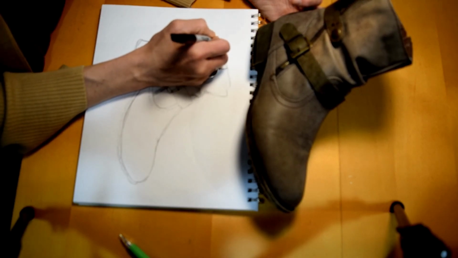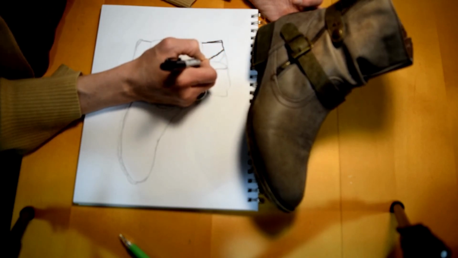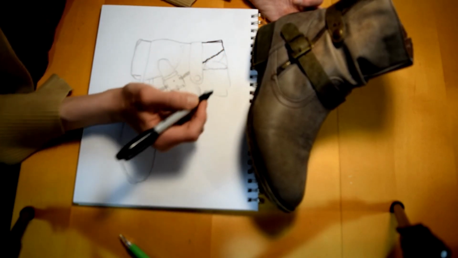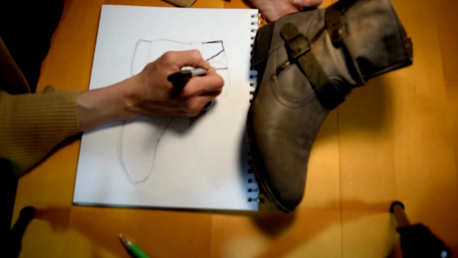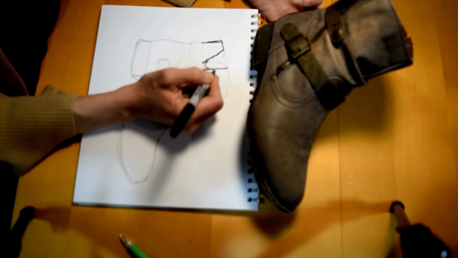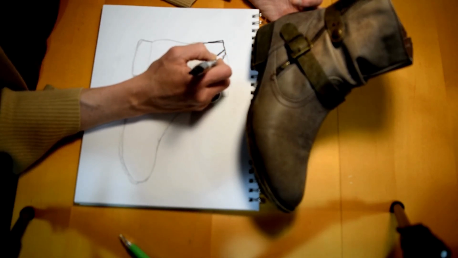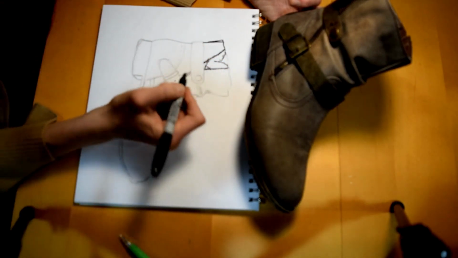Now I'm finding that this marker has a thicker line than I was hoping for, but it is what it is. And sometimes you just have to deal with it. Or I could go looking for another marker and see if I have one that has a slightly lighter, like smaller tip. So my line here is quite kind of jagged, loose.